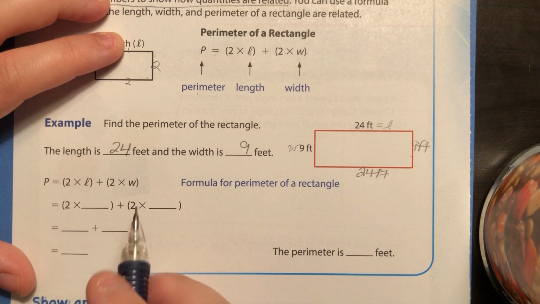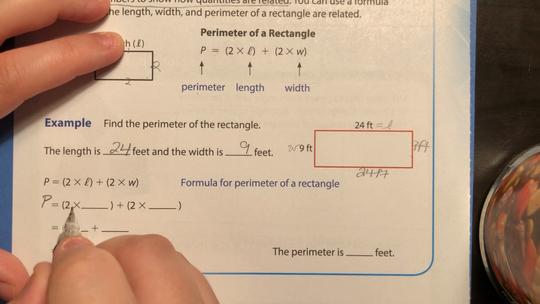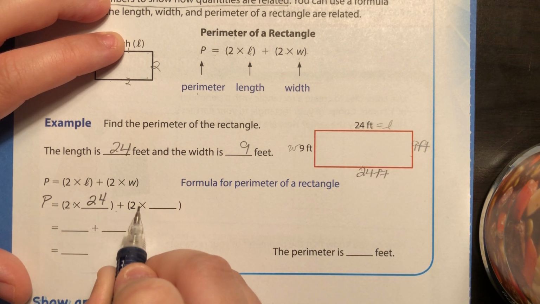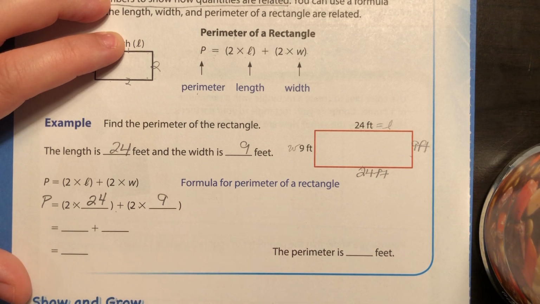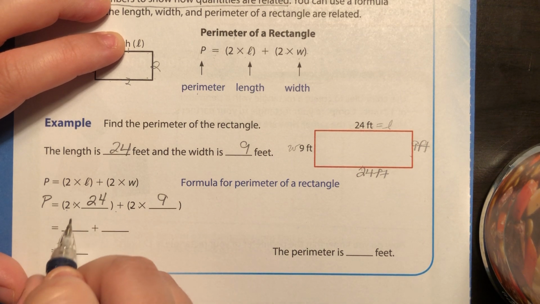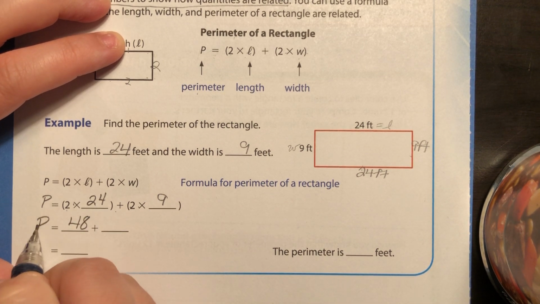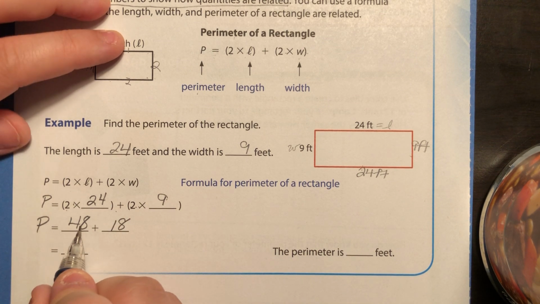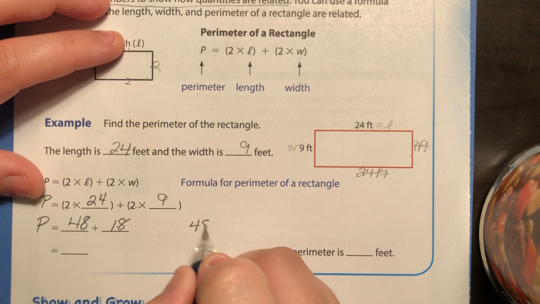We use this formula. So perimeter equals 2 times whatever L is, and that's 24, plus 2 times whatever the width is, which is 9. So now 2 times 24, that's 48. We should bring the P equals. 2 times 9, that's 18. And now we add 48 plus 18. I'm going to do it right here.